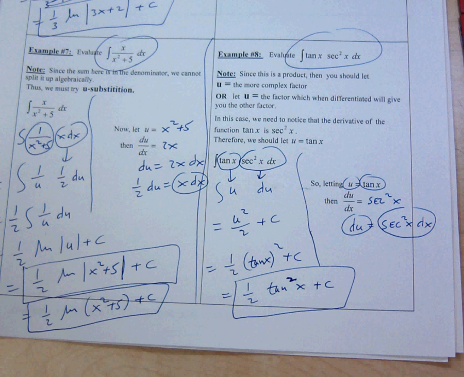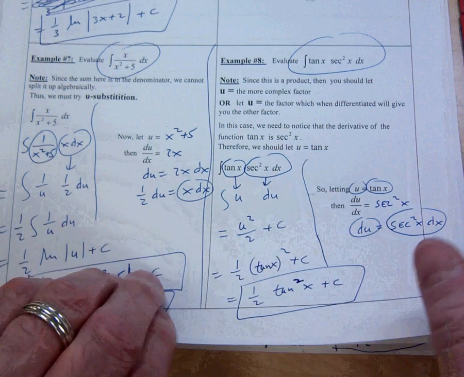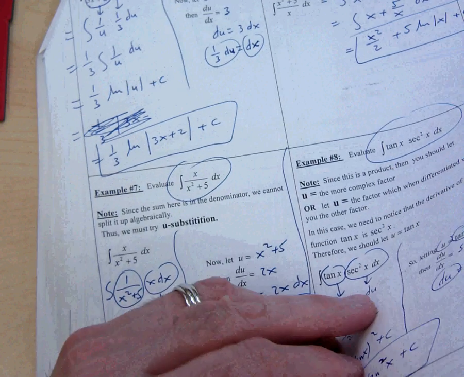It looks easy when I tell you what to let u equal, but it's a whole different story when you have to do a whole set of problems on your own, or take a bunch of scrambled problems on a test or the AP test and decide what you're going to do. It comes from experience. That's the only way to get good at this, right? Not by watching me only, but by watching me and then doing it on your own. Is that clear? Okay, so make sure you go home and do your homework when I'm done with the lesson. Okay, last page.